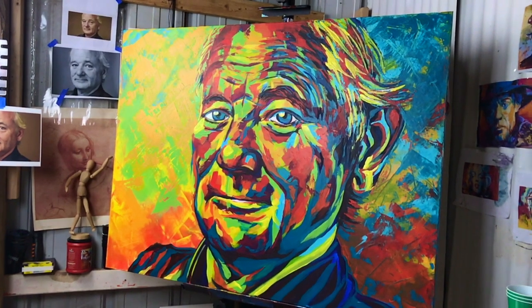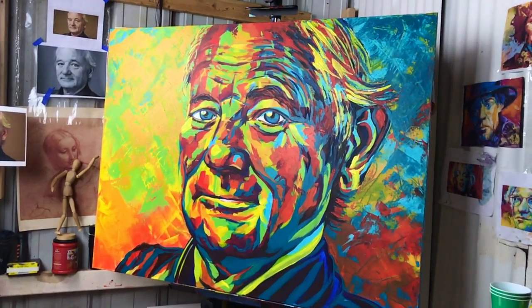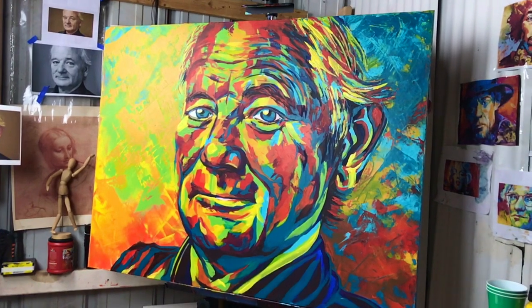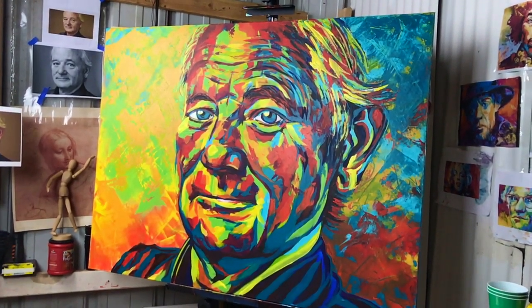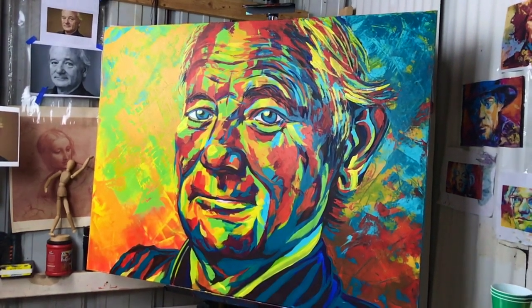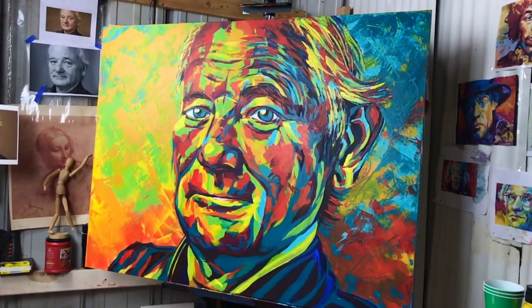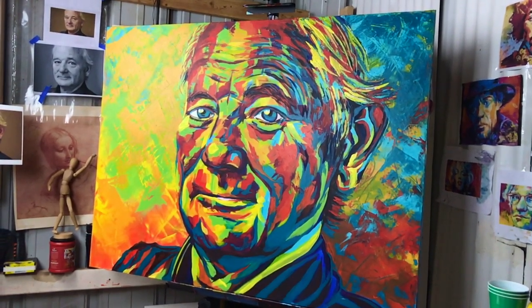All right guys, so I did the hair. I touched up a bunch of that background there. I added more highlights and lowlights to his face. I added a little twinkle to his eyes. I've done a whole bunch of different little things here, but there are just a couple little things that I would like to fix before this painting is completely done.